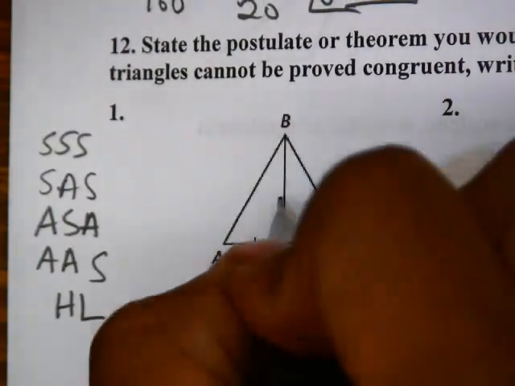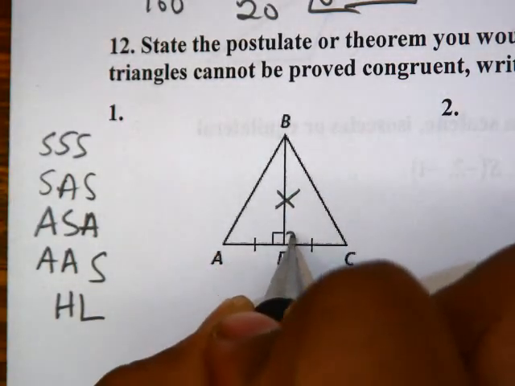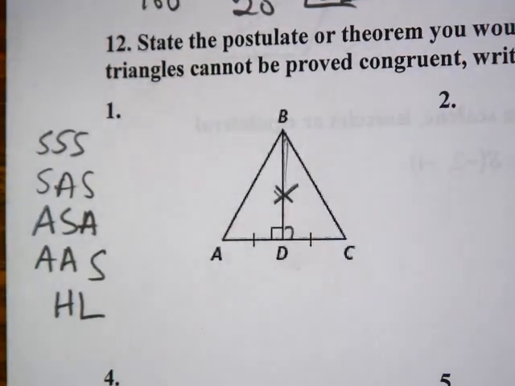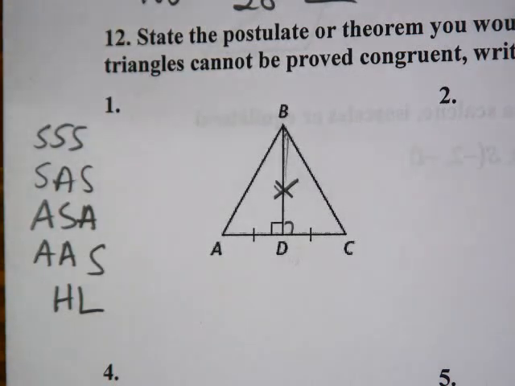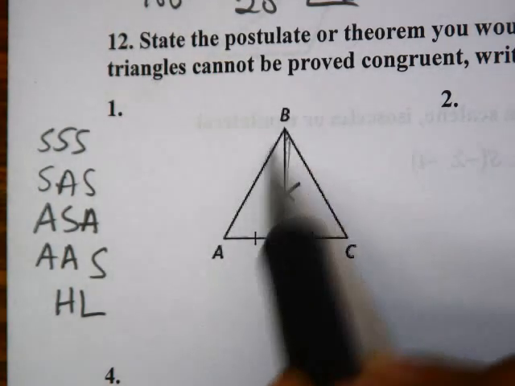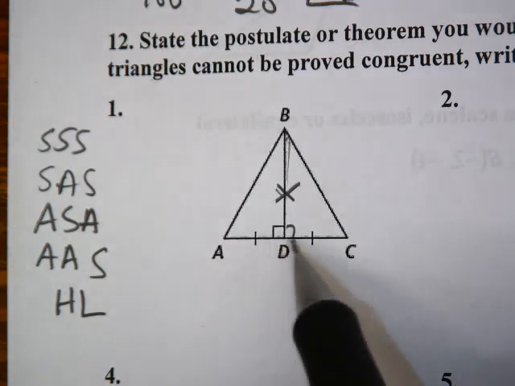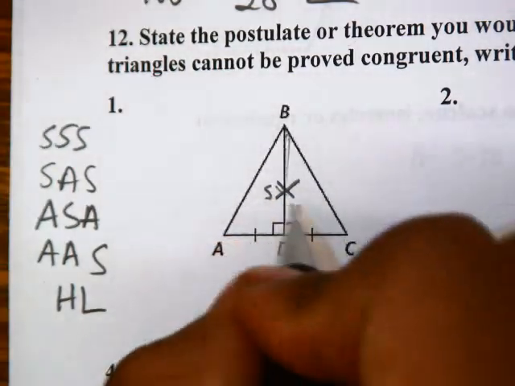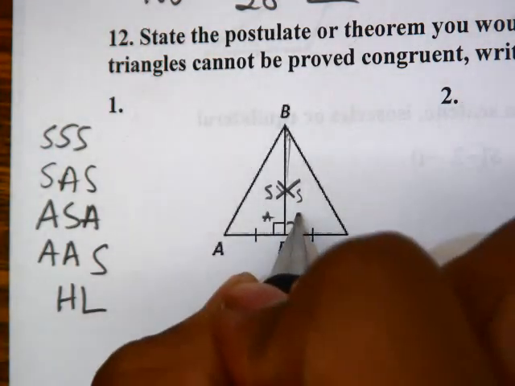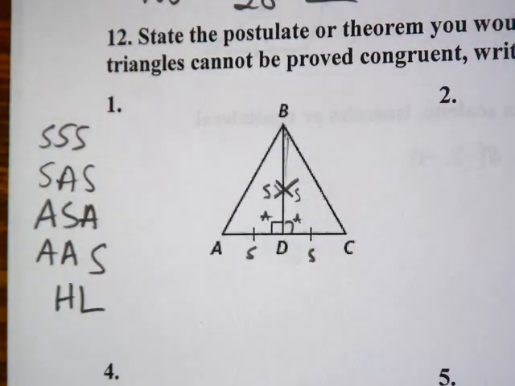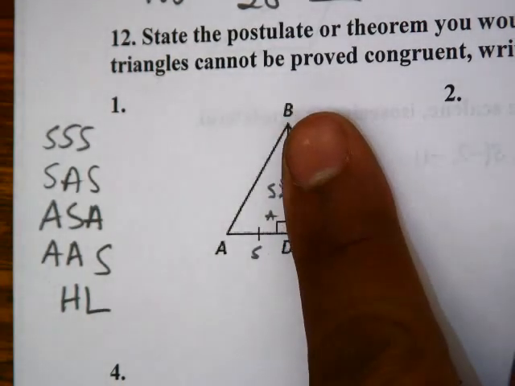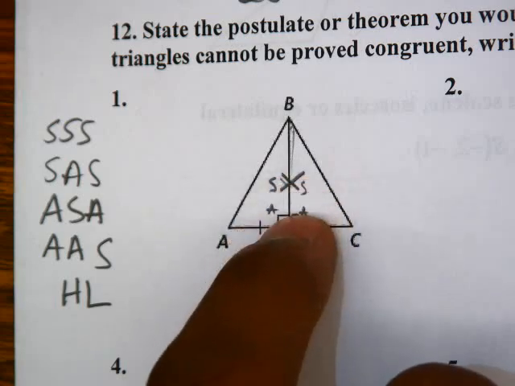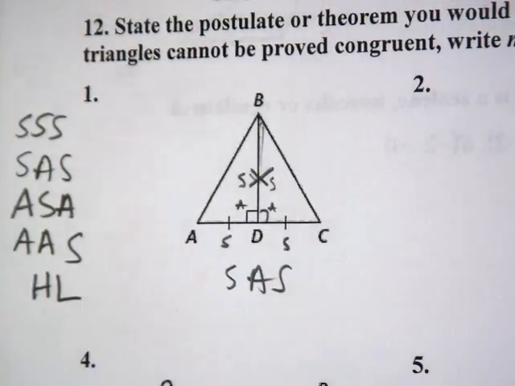So number 1, this is a right triangle. And side DB is equal to side DB because of the reflexive property. It's not HL though. So HL requires a right triangle and hypotenuse, which is this length, and one of the other sides. We don't have the hypotenuse. What we do have is these sides matching up, these angles matching up, and these sides matching up. And so if you look at one triangle, that's 2 sides and the angle is in between, and the other one, 2 sides and the angle is in between. So this is SAS.